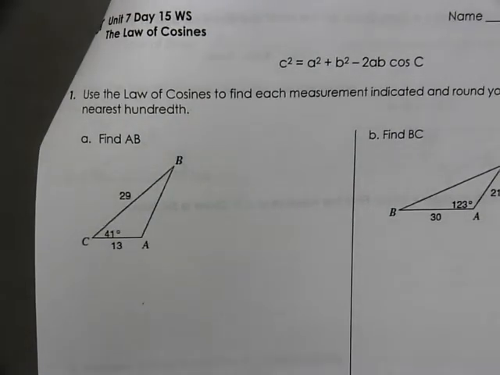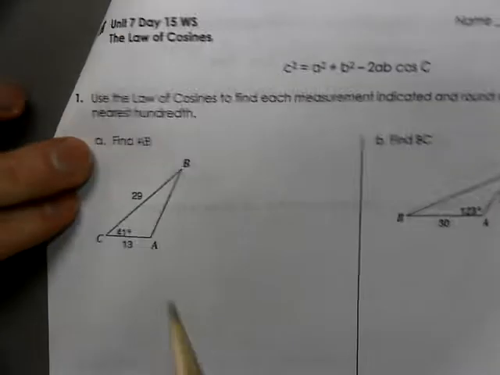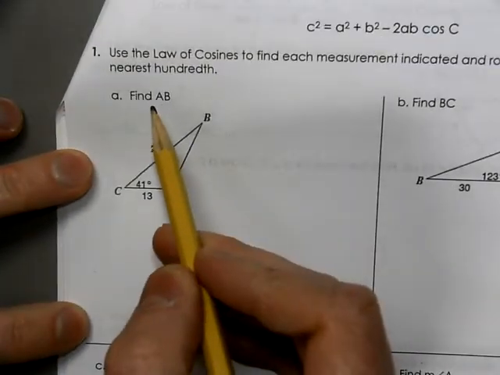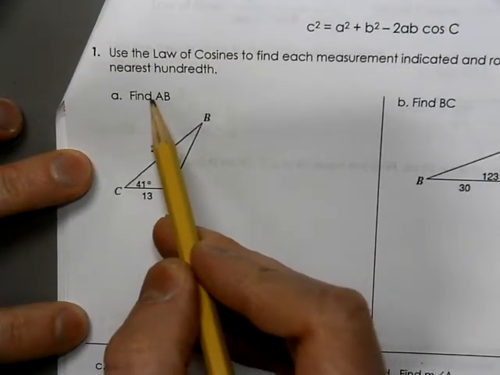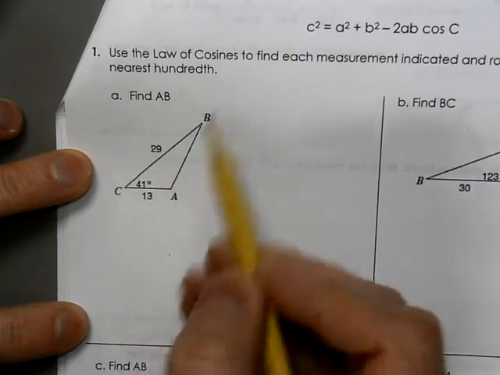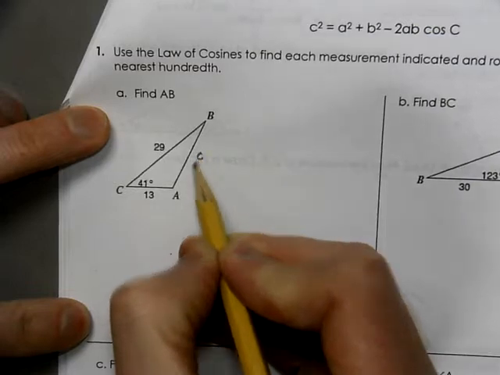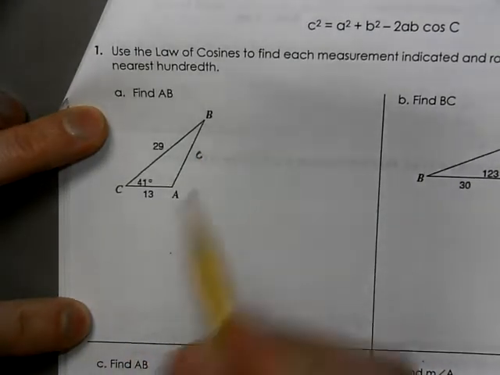This is Geometry, Unit 7, Day 15. We're working on the Law of Cosines worksheet. When we look at this triangle, we're trying to find the value of segment AB. That's across from angle C, so we could also call it side C.